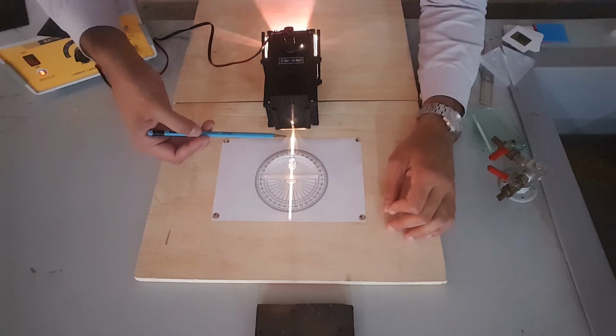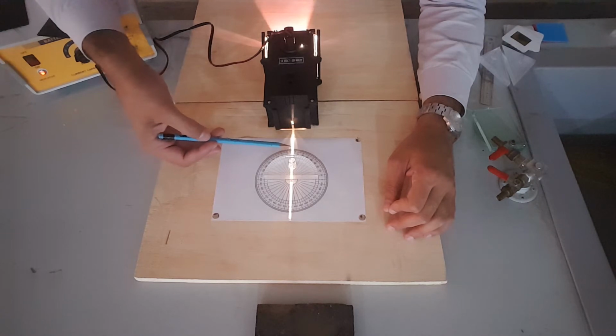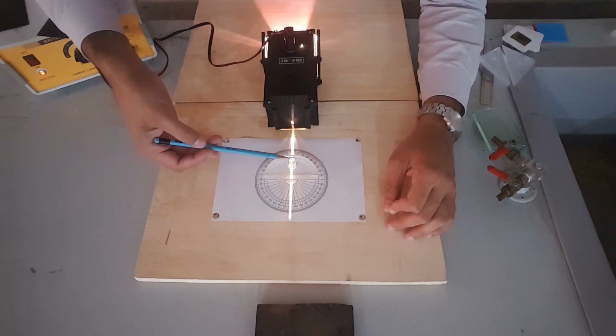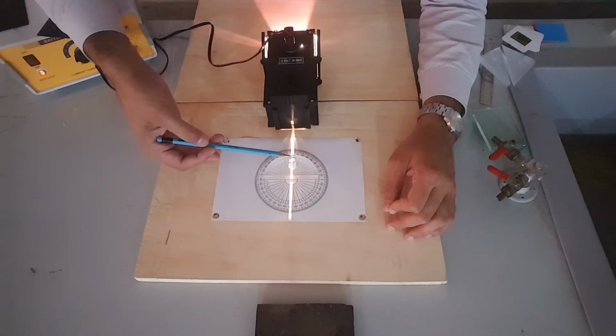Now we place the ray box in such a way that the angle of incidence between the air to glass or perspex boundary is 0 degrees, because the incident ray travels along the normal as it enters the glass block. And because the angle of incidence over here was 0 degrees, the ray of light doesn't bend and it carries straight on.